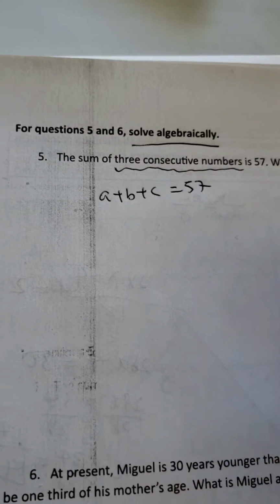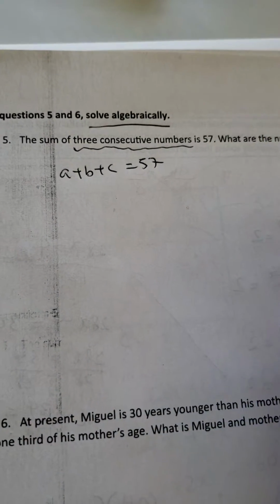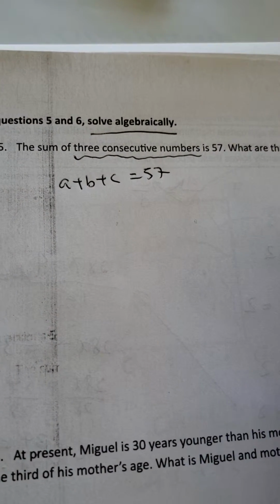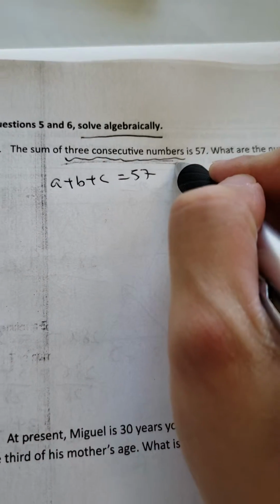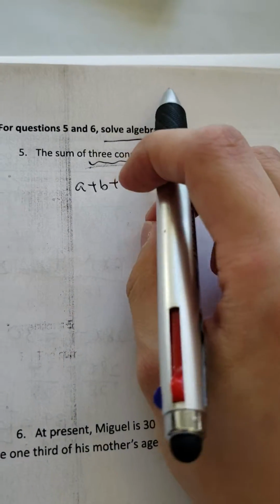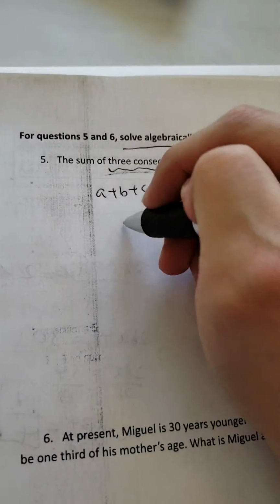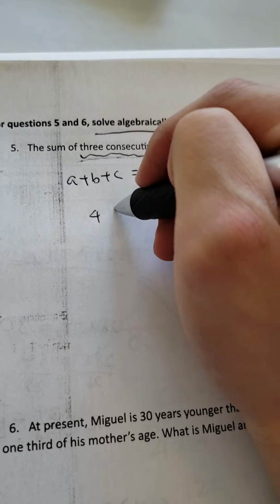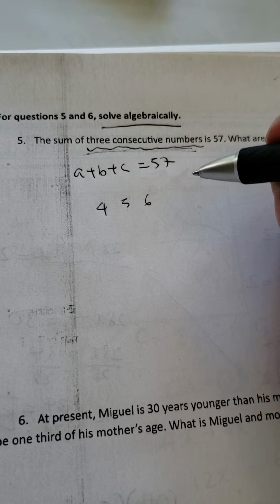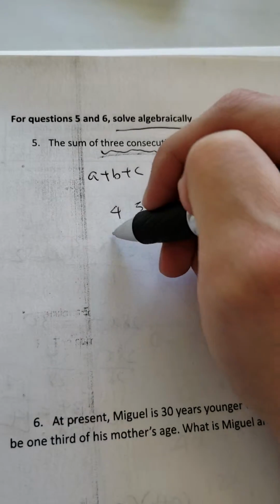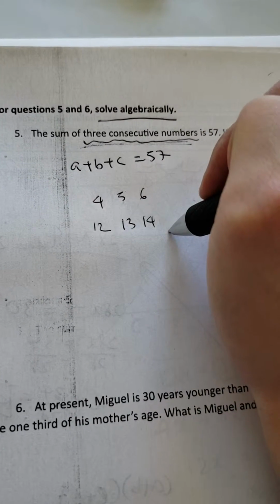Okay, so you might think, hey, how do I do that? But if you think about it a little harder, it's not too difficult. We're working with three consecutive numbers, right? And that means they are in series. So if my one number was 4, then my two other consecutive numbers are going to be 5 and 6. If one of my consecutive numbers was 12, my next two are going to be 13 and 14, right?